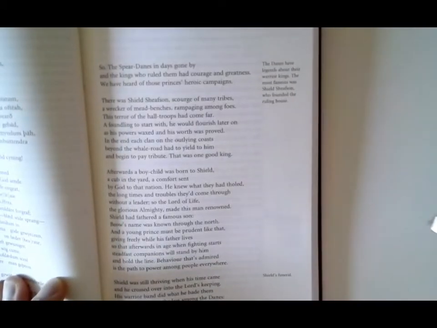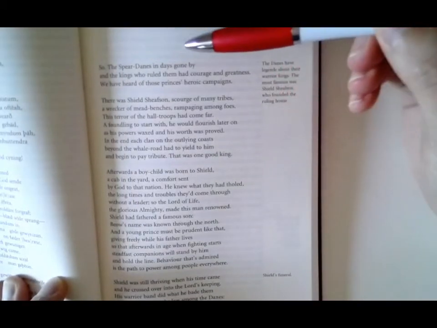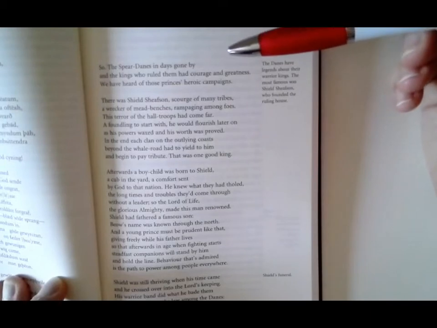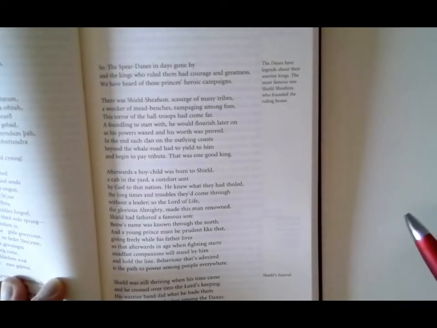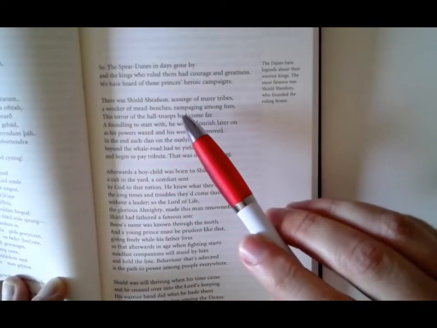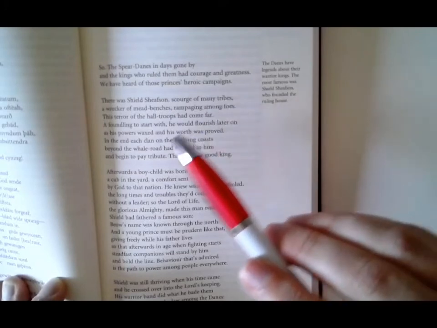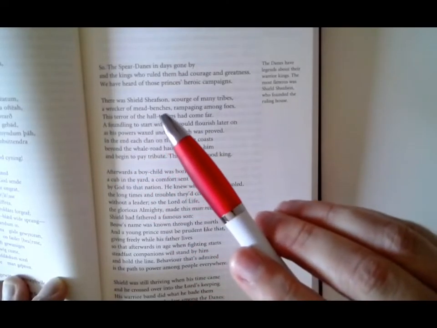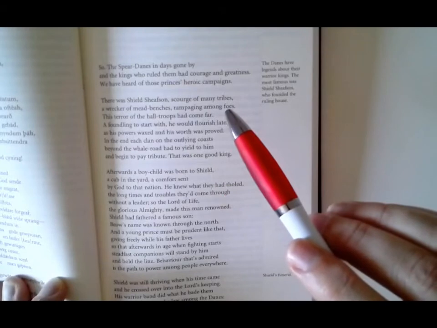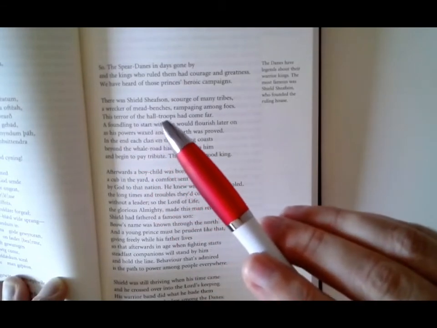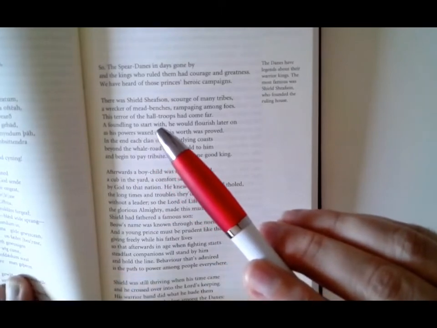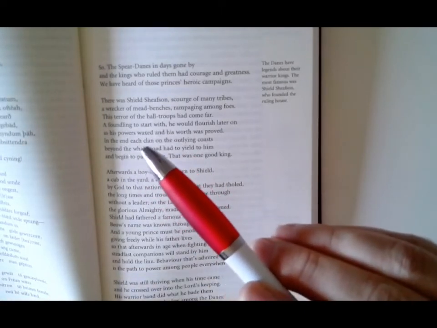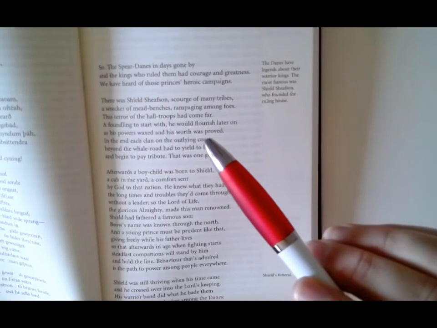Here it is. So, the Spear Danes in days gone by, and the kings who ruled them, had courage and greatness. We have heard of those princes' heroic campaigns. There was Shield Sheafson, scourge of many tribes, a wrecker of mead benches, rampaging among foes. This terror of the hall troops had come far. A foundling to start with, he would flourish later on as his powers waxed and his worth was proved.